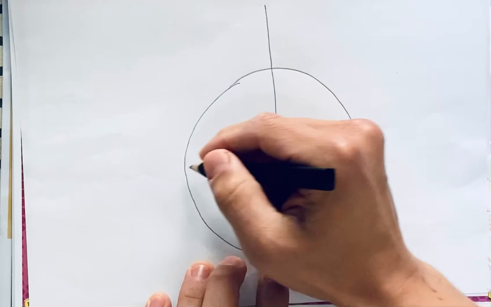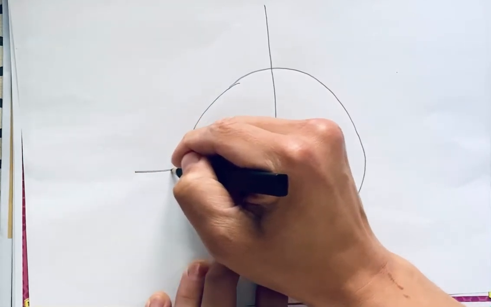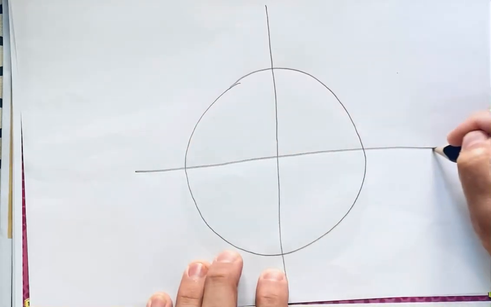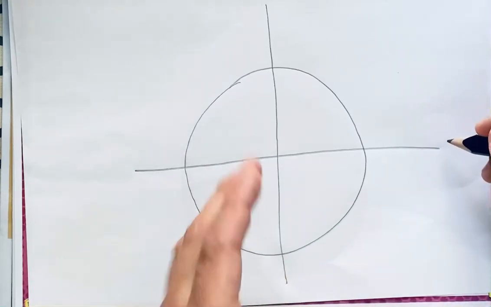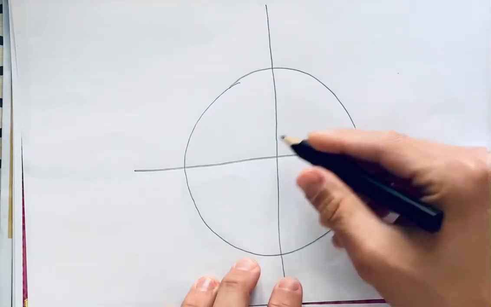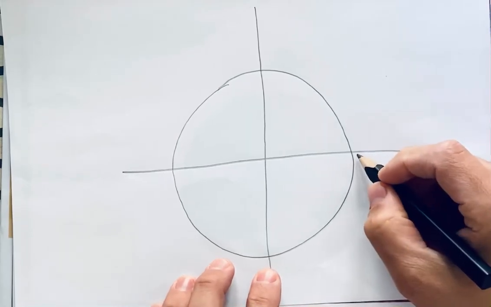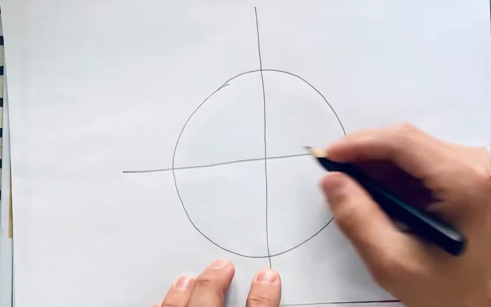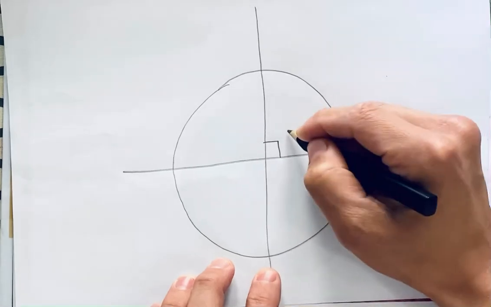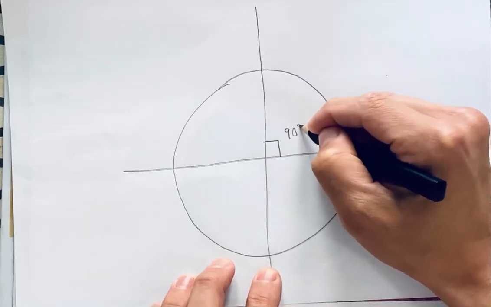And then if we draw another line, this actually is the symbol for Earth, this X, when we're using astronomical or astrological symbols. This angle right here is called a 90-degree angle. It's called a right angle.